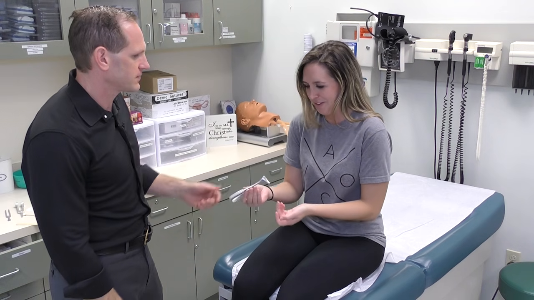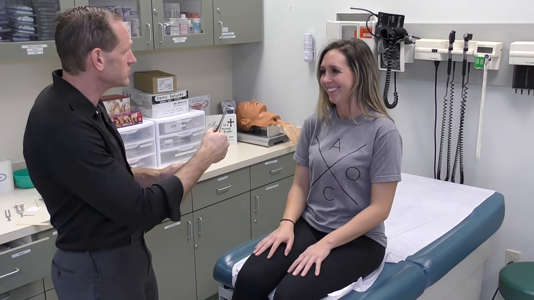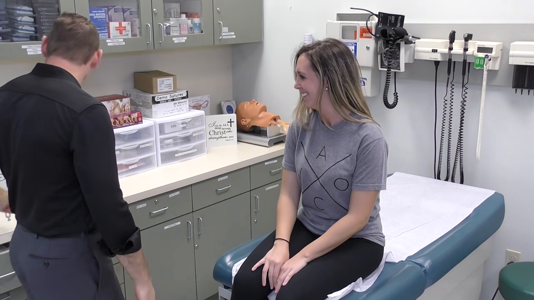She'll never guess because she doesn't even know what that is. All right. It's a nasal speculum. It's been used. No, it hasn't been used. Probably cut that part out.